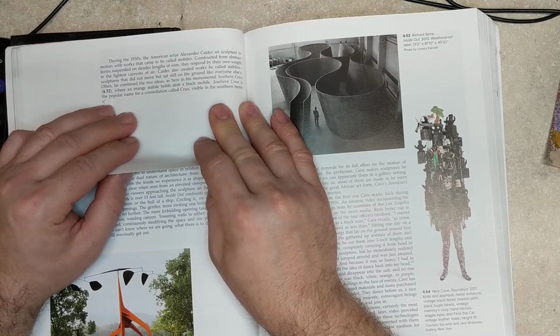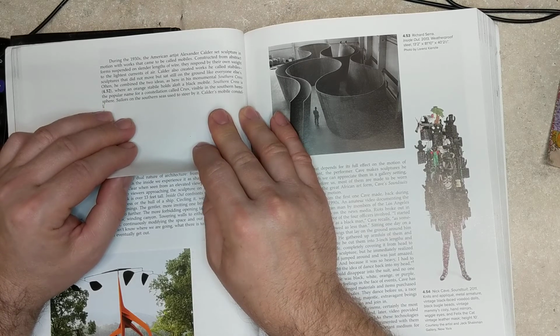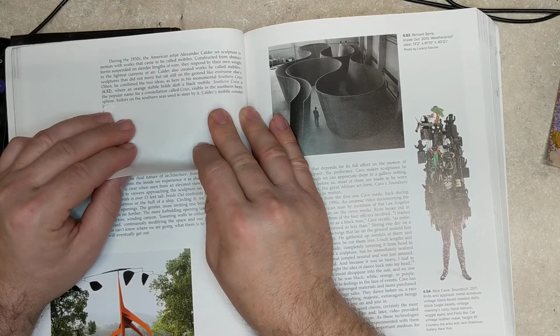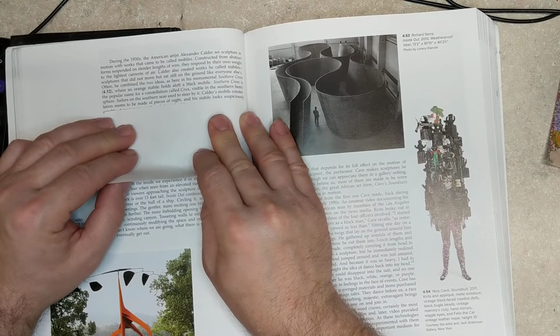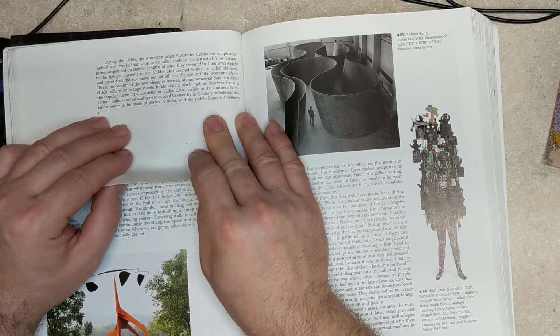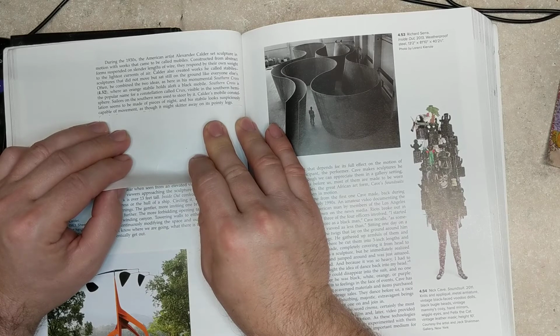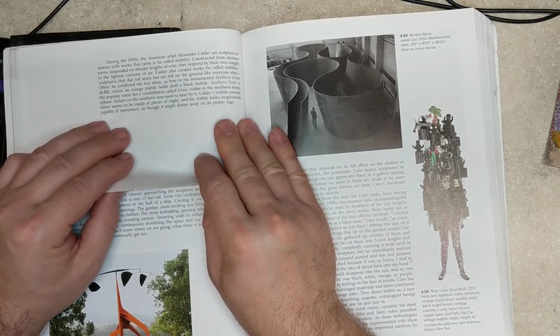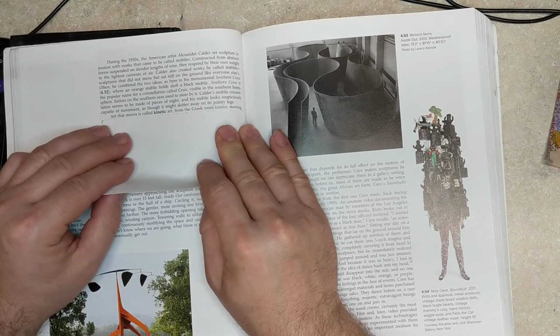Southern Cross is the popular name for a constellation called Crux, visible in the southern hemisphere. Sailors on the southern seas used to steer by it. Calder's mobile constellation seems to be made of pieces of night, and his stabile looks suspiciously capable of movement, as though it might skitter away on its pointy legs.